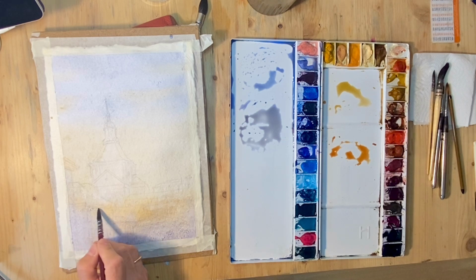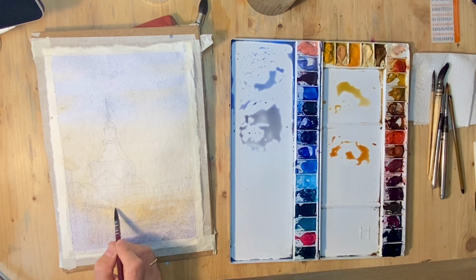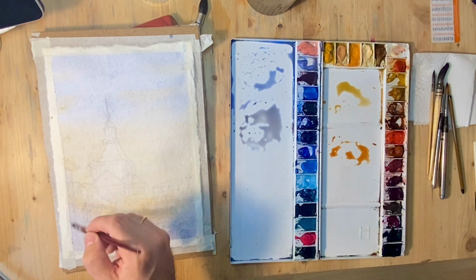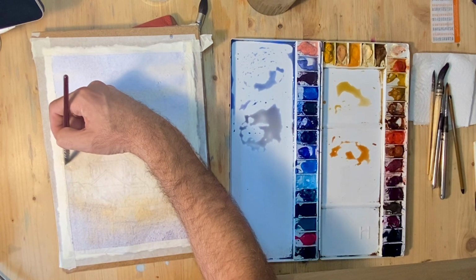Again, these are just some atmospheric details. I'm not gonna work on the details yet. I will do it later.